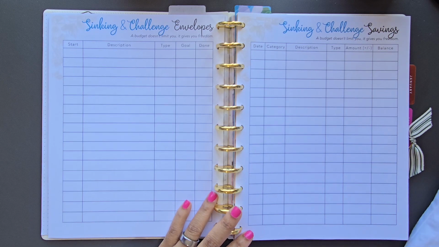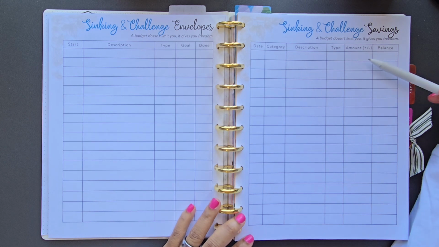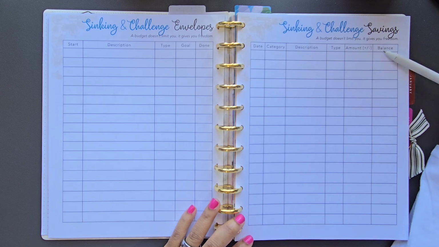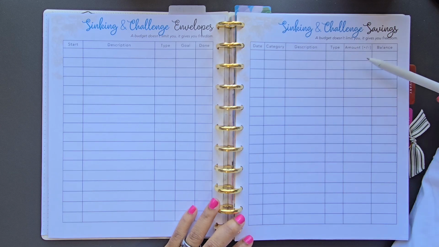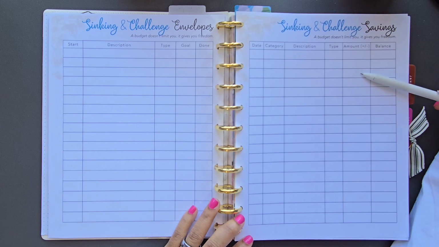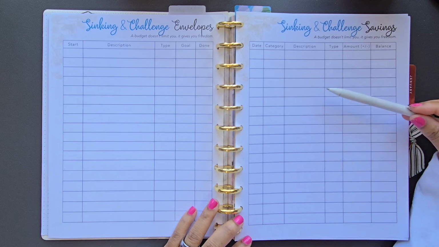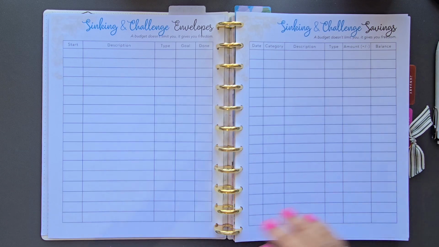What this allows me to do is put all of the money for all of my savings and challenges into one account. Or let me rephrase, all of my sinking fund and challenge savings into one account, but I can keep track of how much is allotted for each challenge or sinking fund, so that if I end up with $5,000 in here, I know what part of that $5,000 goes to which fund. That's how that works.